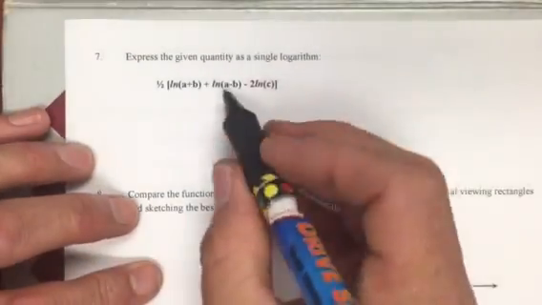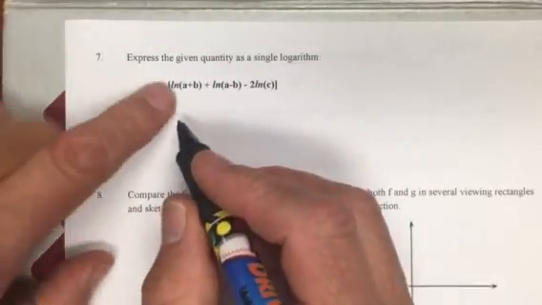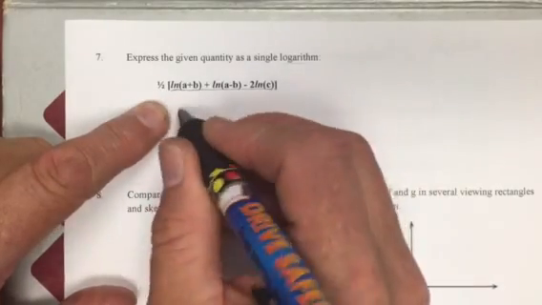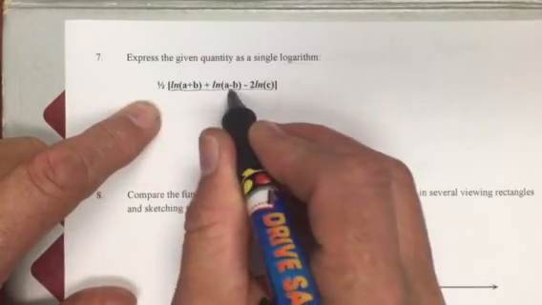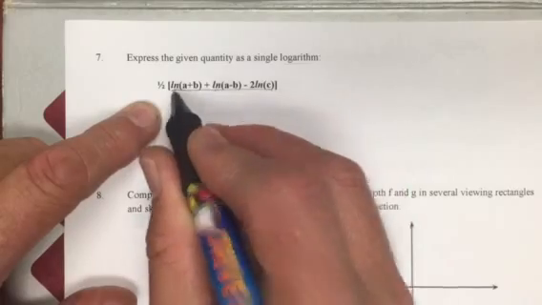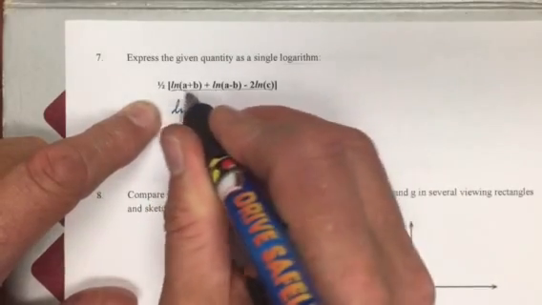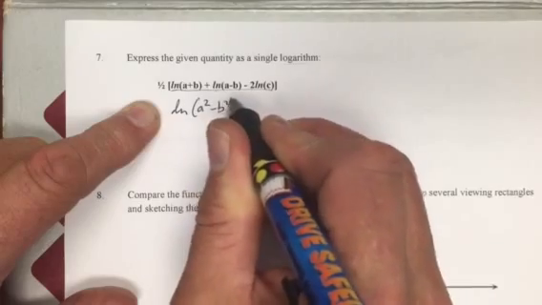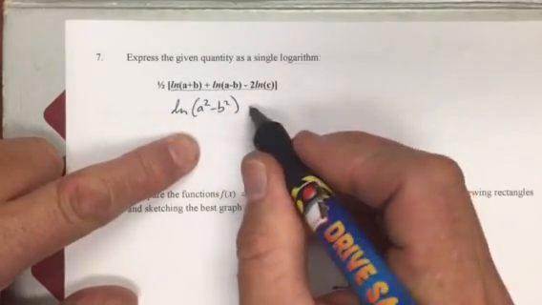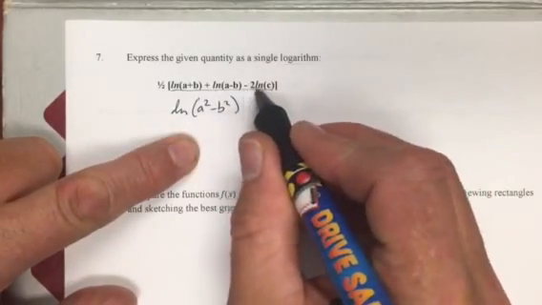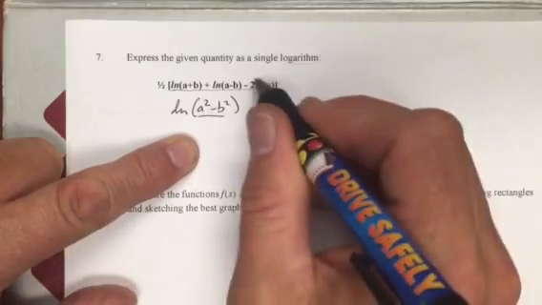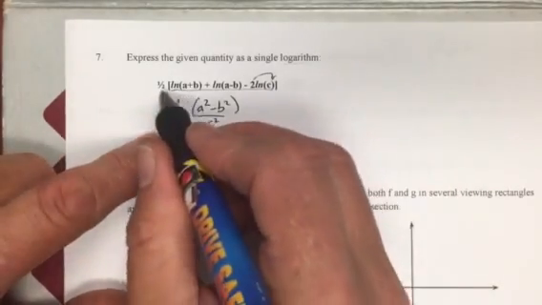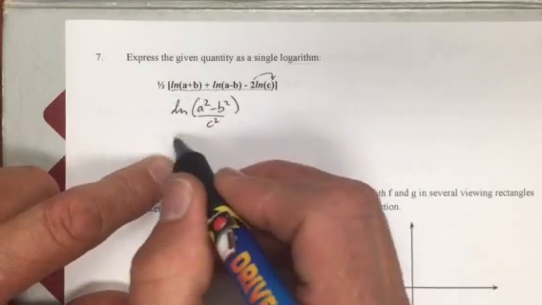Speaking of laws, this is laws of logarithms. To write a single log, we're going to do the inside first, and when you're adding two logs with the same base, they're both natural logarithmic base, it's going to be ln. When you FOIL those out, you're going to get a squared minus b squared, right? That's like the difference of two squares. And then when you subtract a log, that's like dividing. That 2 comes in as an exponent, c squared. So that's the single log with this 1/2 out in front.